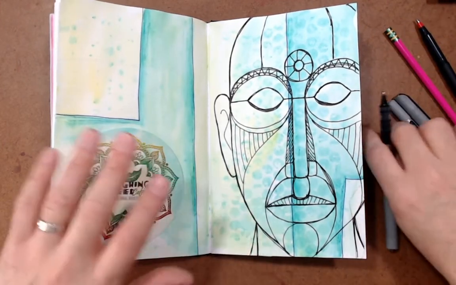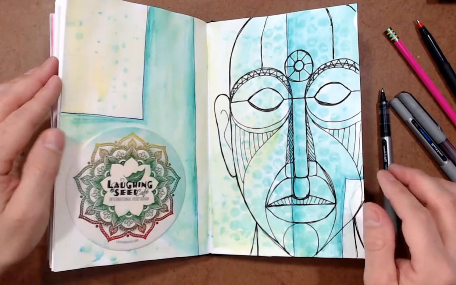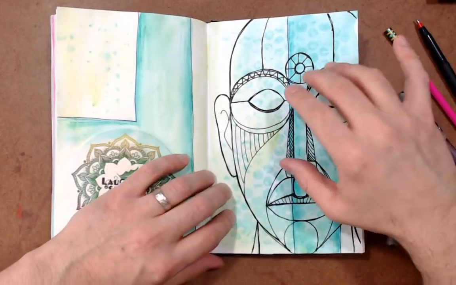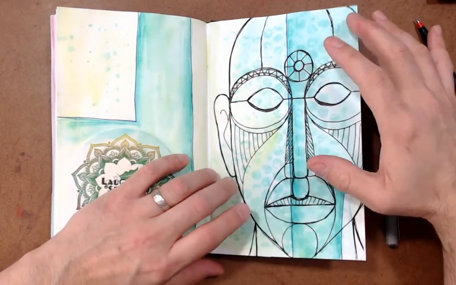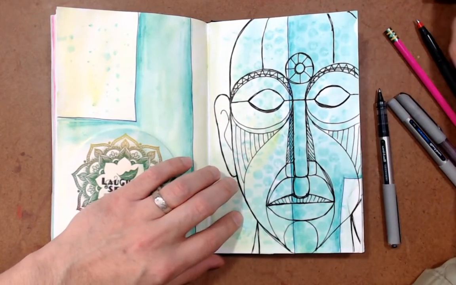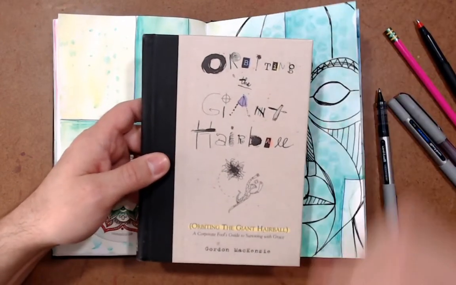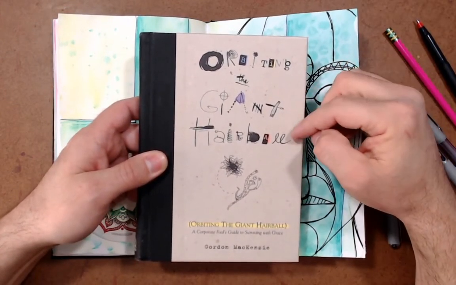And so there's one more technique, one more idea that I want to share with you all, and that is drawing people, but again, not worrying so much about a realistic person. And I get my influence from two sources. The first one is this book called Orbiting the Giant Hairball.